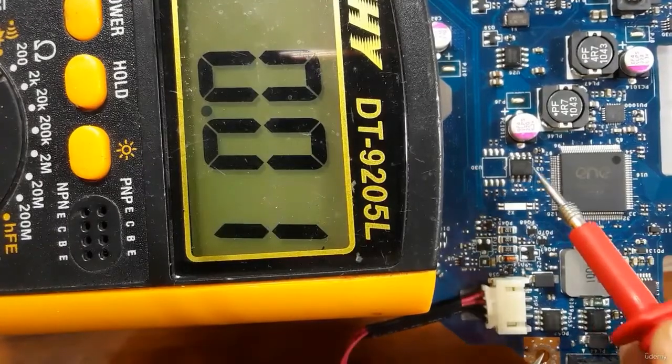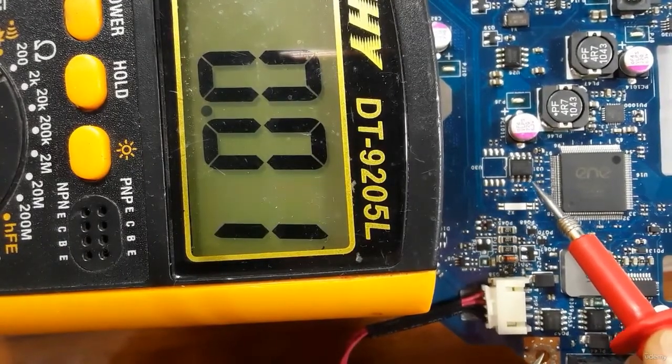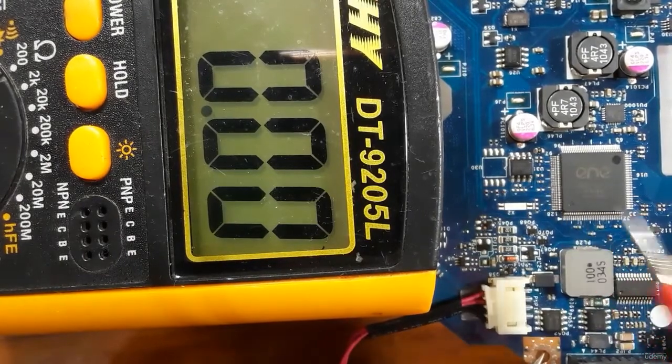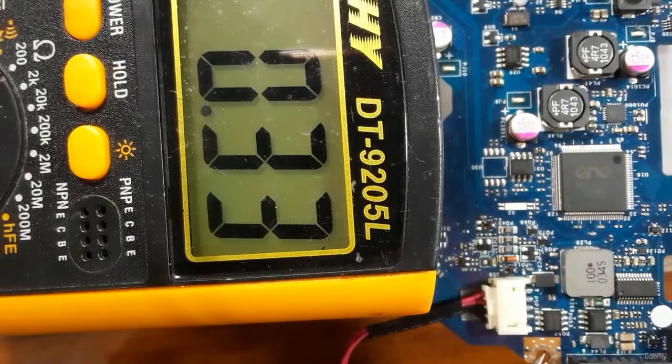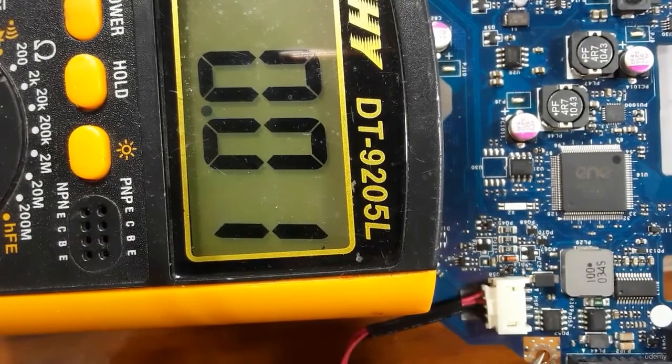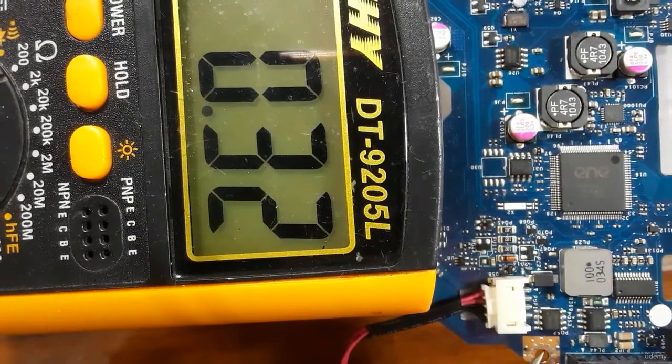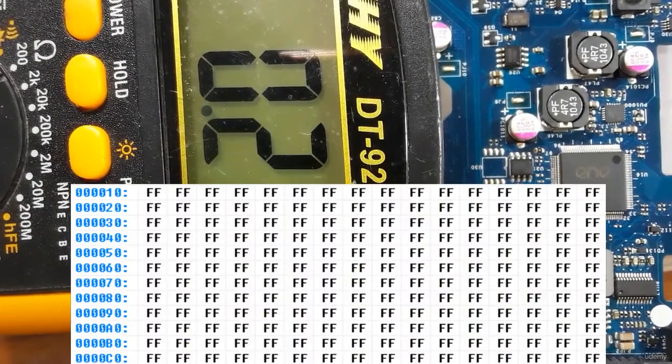So if you find 3.3 volts on pin number 8 of the BIOS, but the laptop still does not work, it means you should reprogram the BIOS, because about 90% of the time the file or firmware inside the BIOS is corrupted.